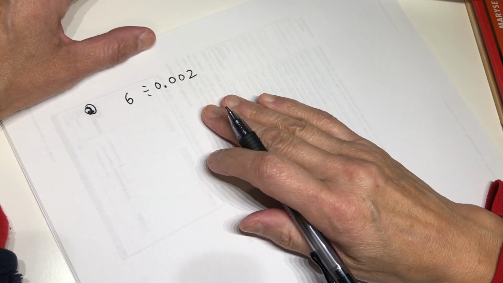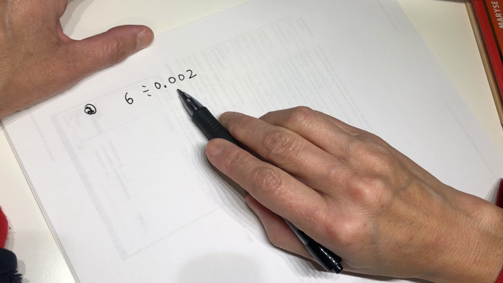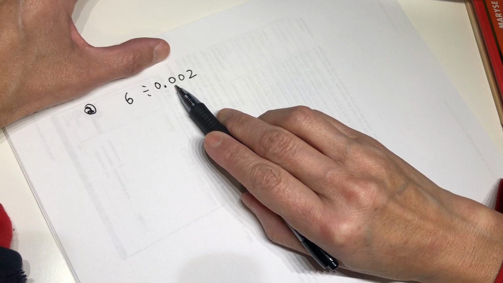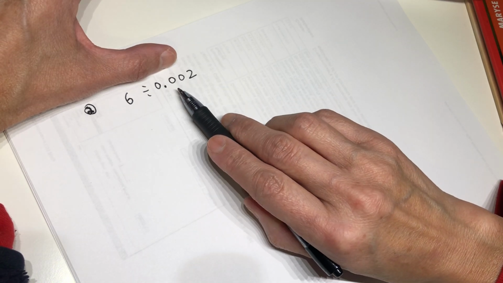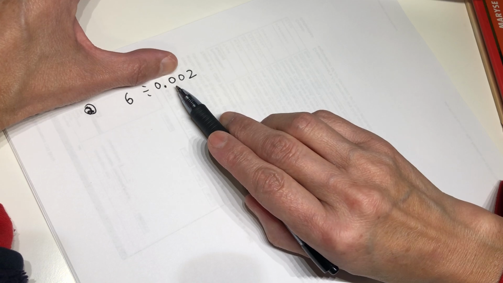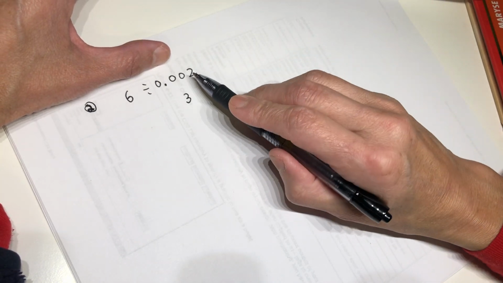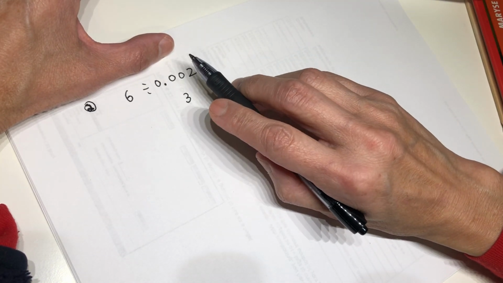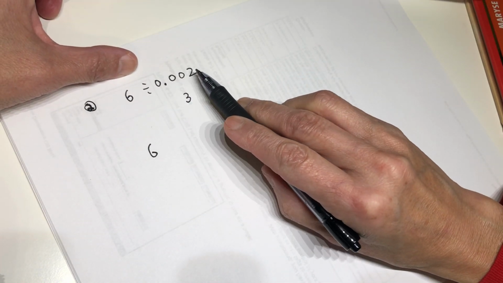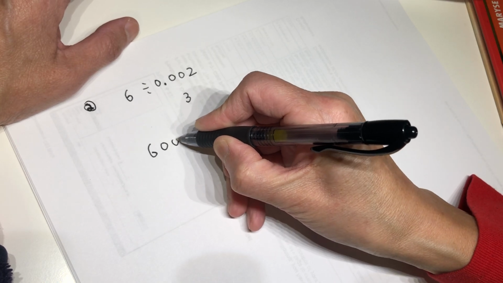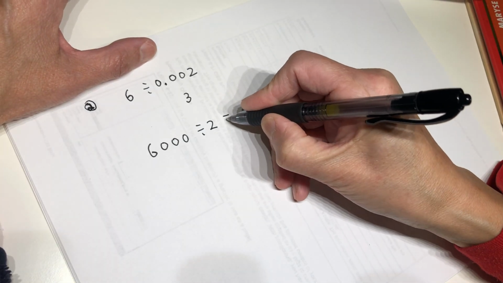whenever you see these kinds of things, first I will tell you the method. See how many place values are behind the decimal point, how many decimal places: 1, 2, 3, 3 decimal places. You want to change this into a whole number. You can change this into 2, and 6 becomes 6,000, adding 3 places: 1, 2, 3. So 6,000 divided by 2 equals 3,000.